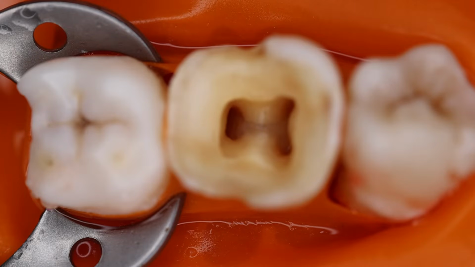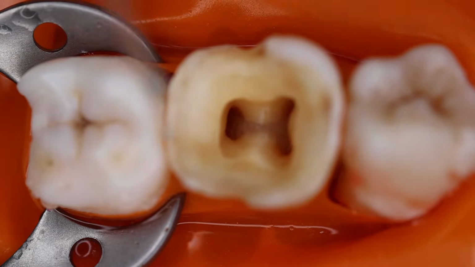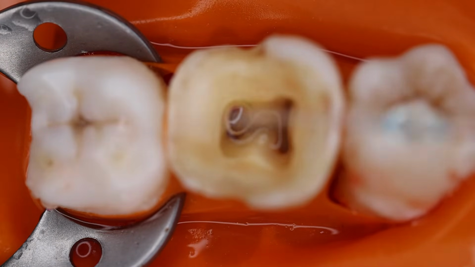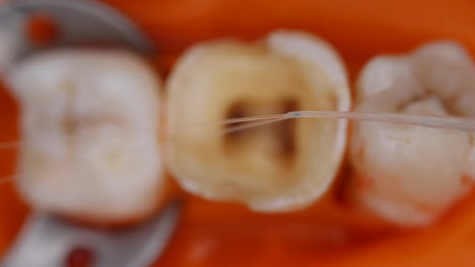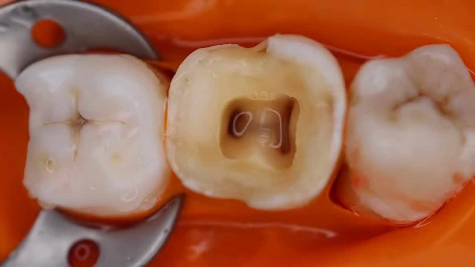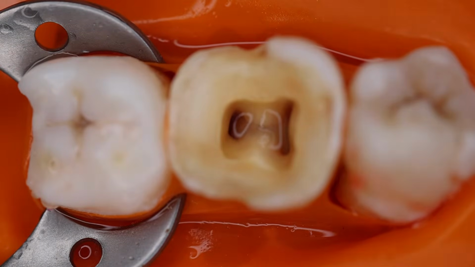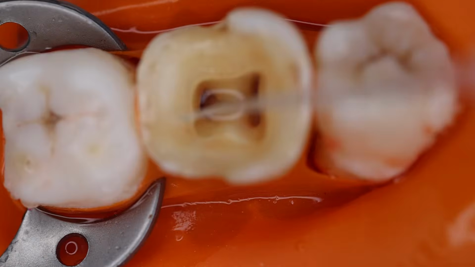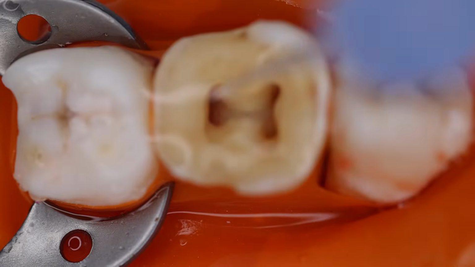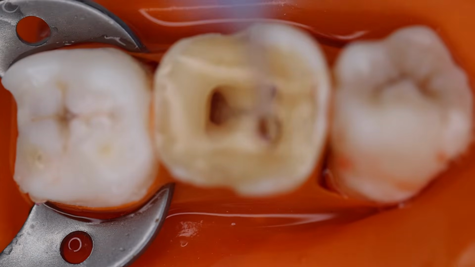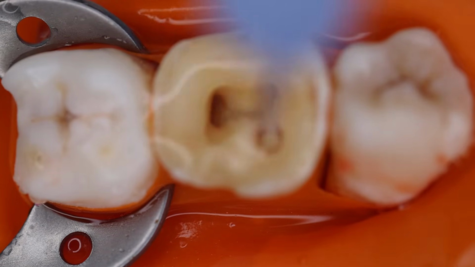Start using the sodium hypochlorite initially only with a side vent needle. So this is a side vent needle. See, this is a side vent needle, and with this needle you are going to initially introduce it into the canal orifices. We have not yet determined the working length.